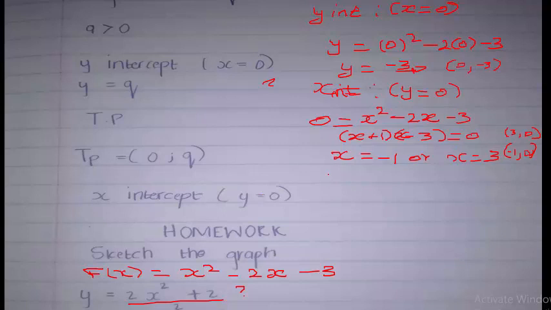Let's look for our final point, where we'll be using the axis of symmetry. For the axis of symmetry, you have x equals negative b over 2a, which is the formula. It should be on your information sheet. Now, what is your b, what is your a?